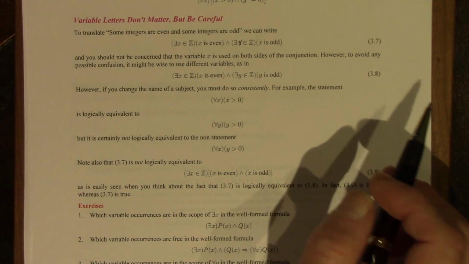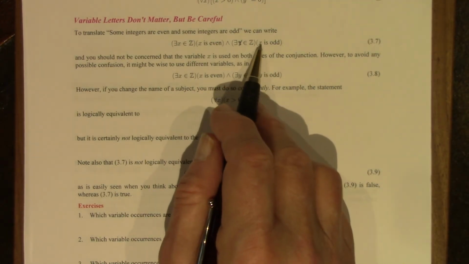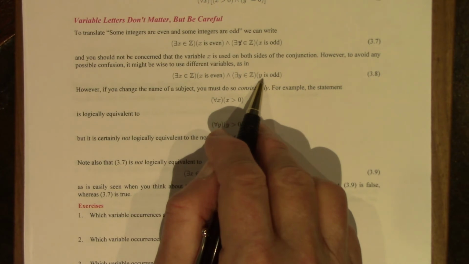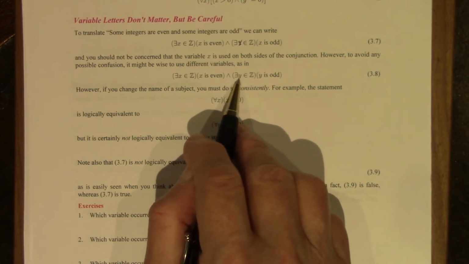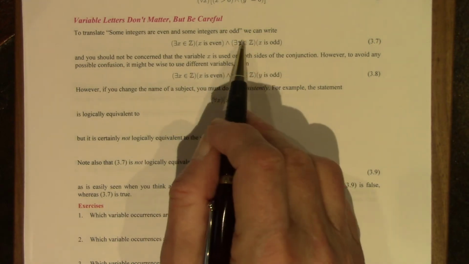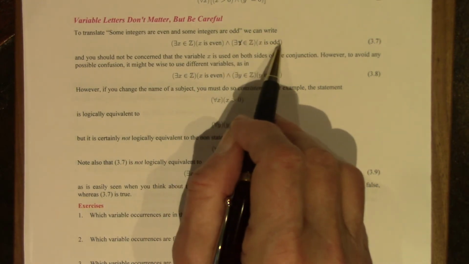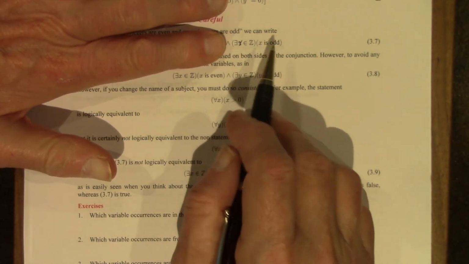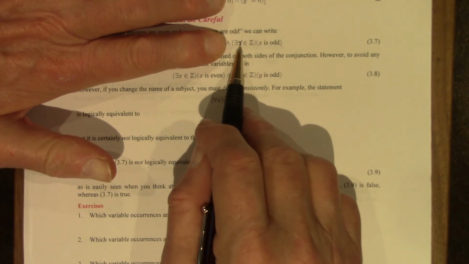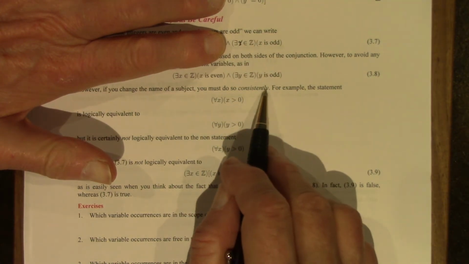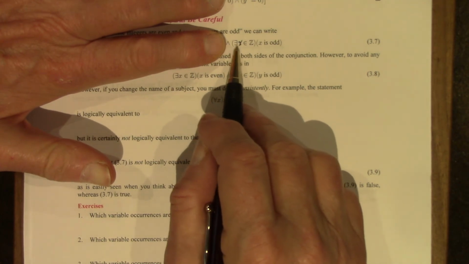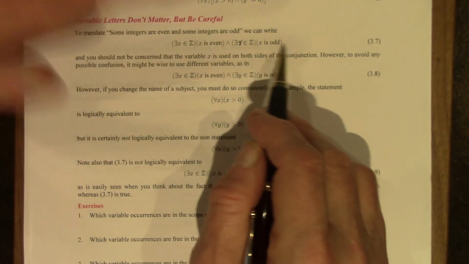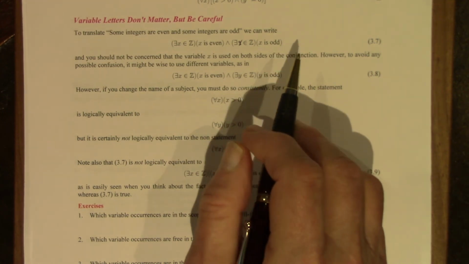To avoid any possible confusion, you could switch this x to a y, but you have to be careful that you also change the subject of the quantifier. If within this closed expression you change one x, you have to change the other x. So you have to be consistent. If this read "there exists an x in Z such that y is odd," that would be garbage. It wouldn't be closed anymore.